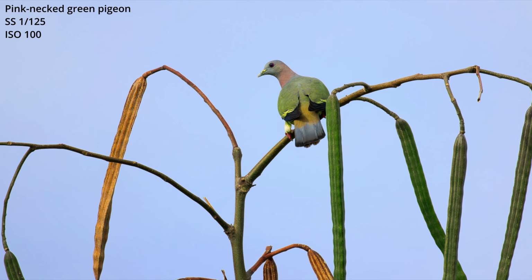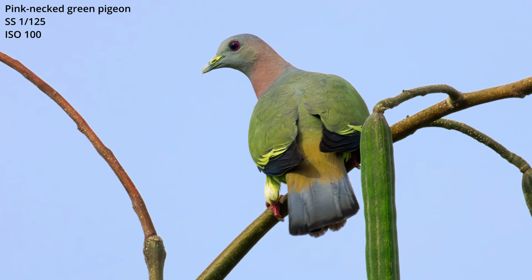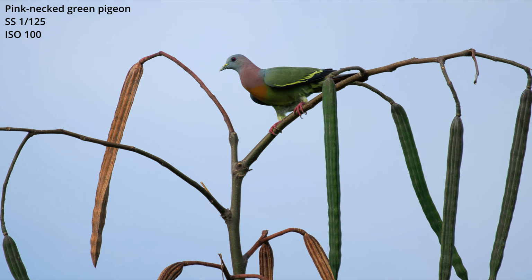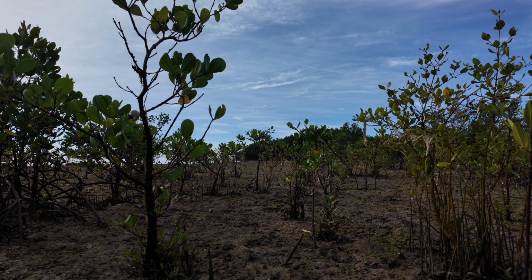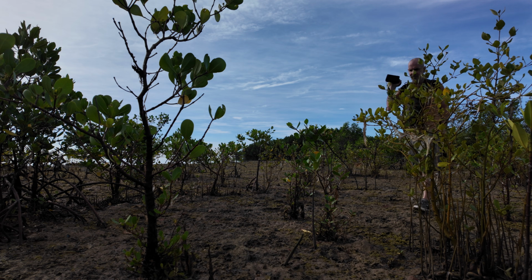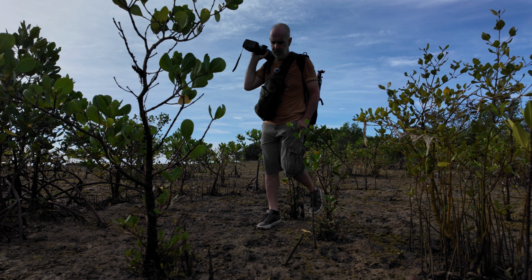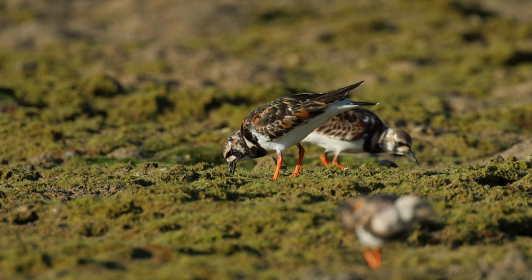And here you have the pink-necked pigeon, super colorful. That's only the third time I see that kind of bird. Unfortunately, it shows a horrible bright sky as a background. Then I saw those ruddy turnstones near the water.